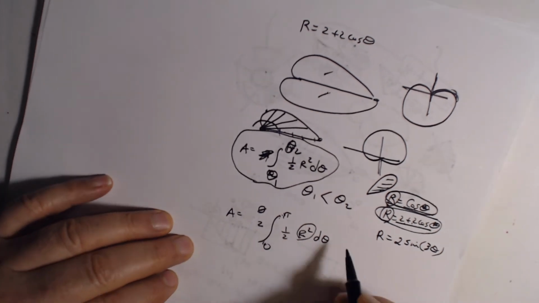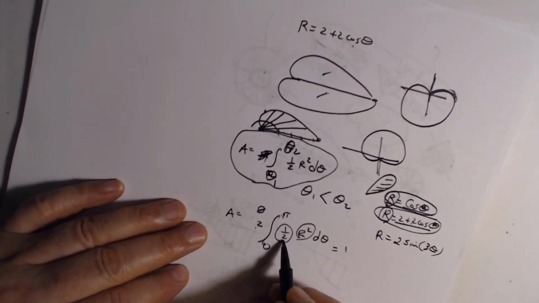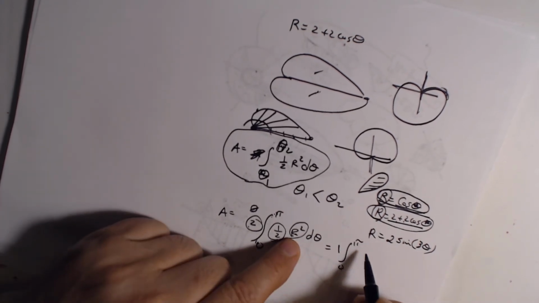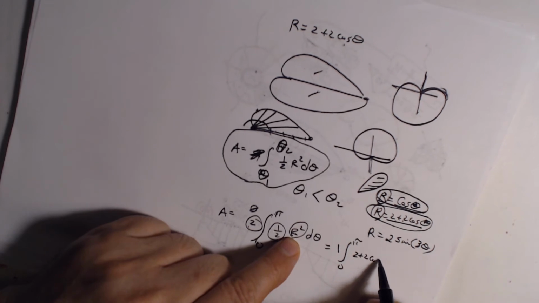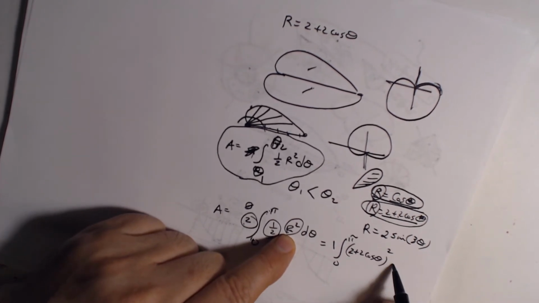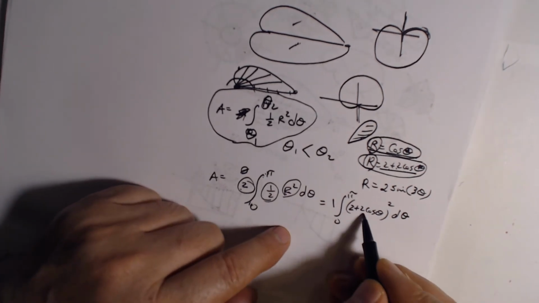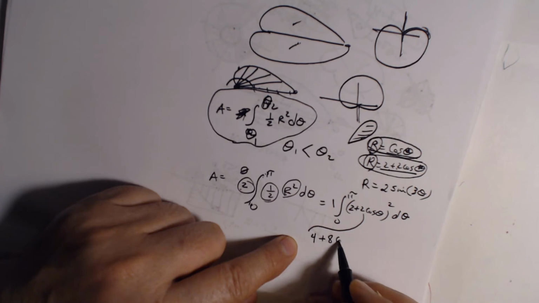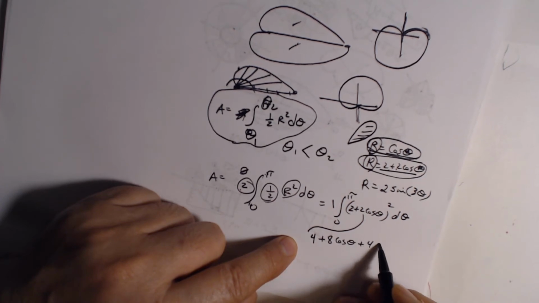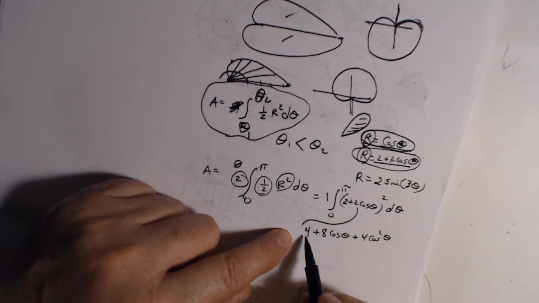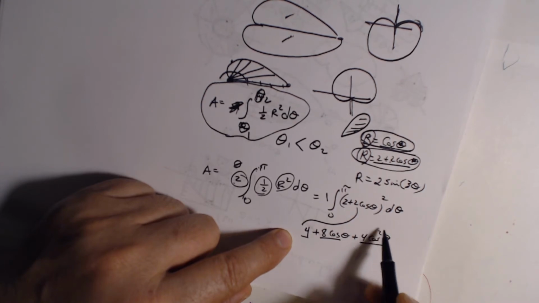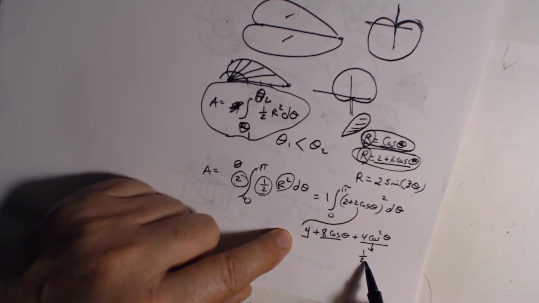Therefore, for the cardioid, 1/2 times 2 is 1. You go 0 to pi. R is different, and what is your r? 2 plus 2 cosine theta squared d theta. First you have to square that, which is 4 plus 8 cosine theta plus 4 cosine squared theta. This is integrable, that's integrable, but not that one. You cannot integrate sine or cosine to an even power. You have to do power reduction.